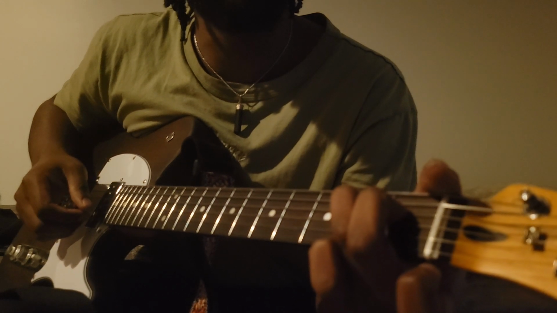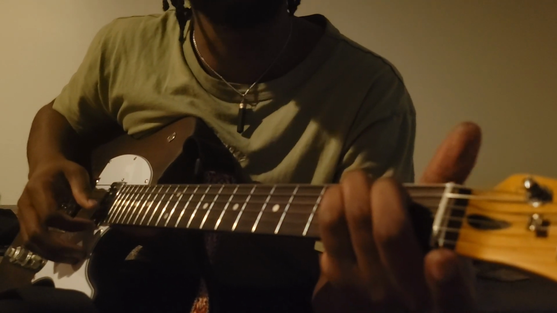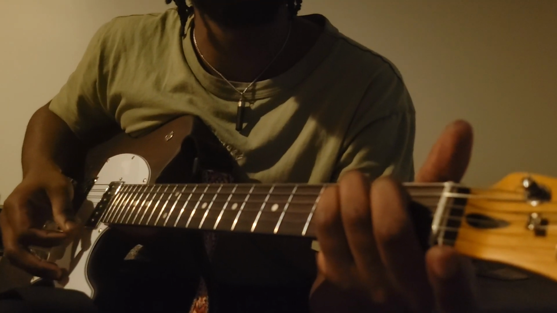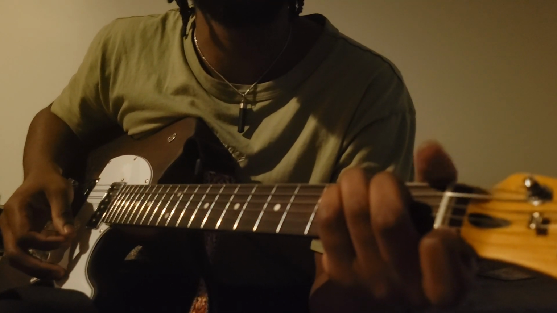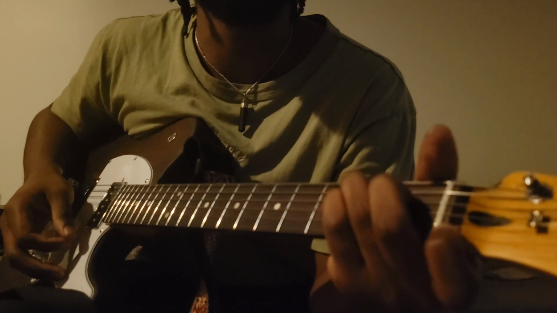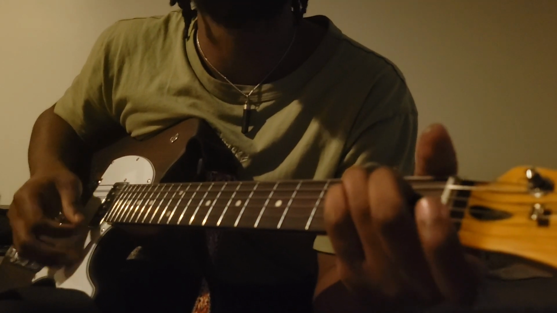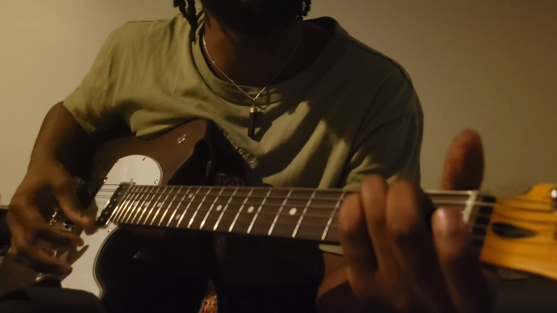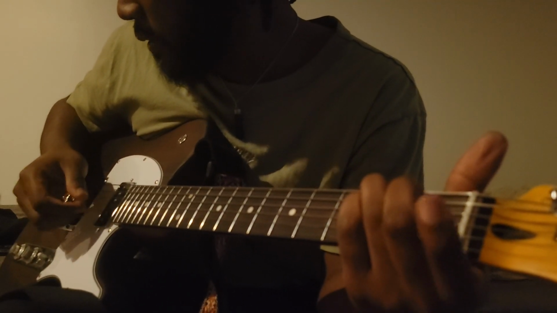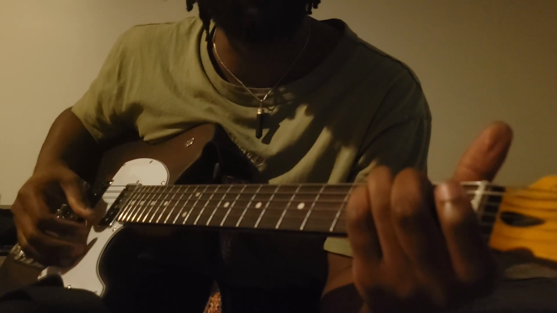Then you put a finger on the first fret of the third string, and you finish the triangle by putting another finger on the second fret of the fourth string. You just play those three. Actually, you can play that open string down there too.